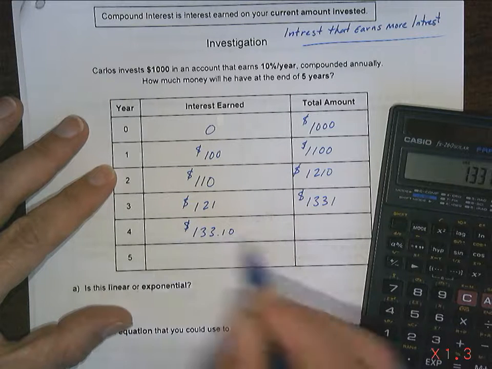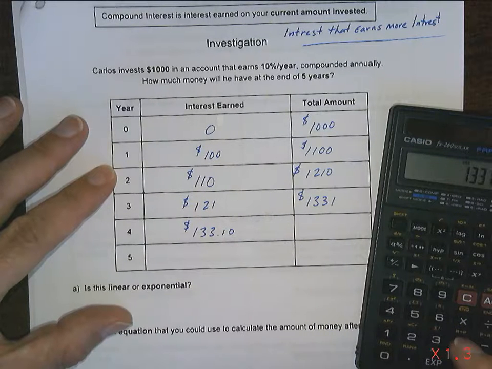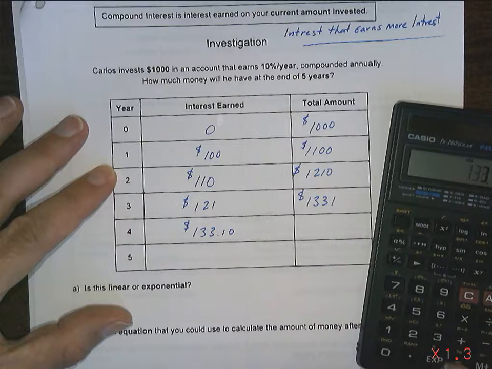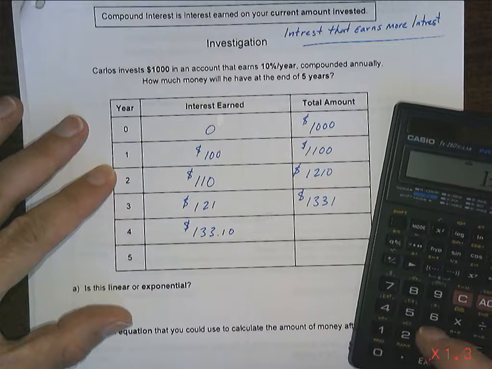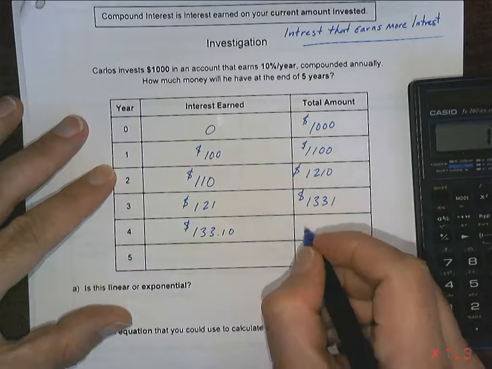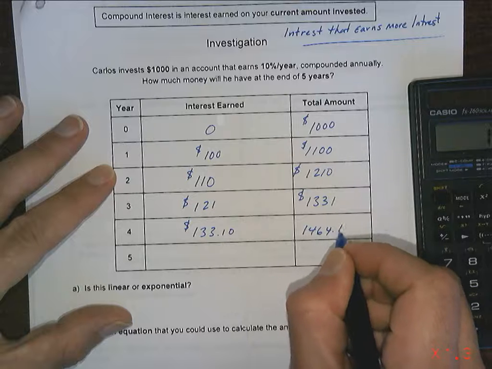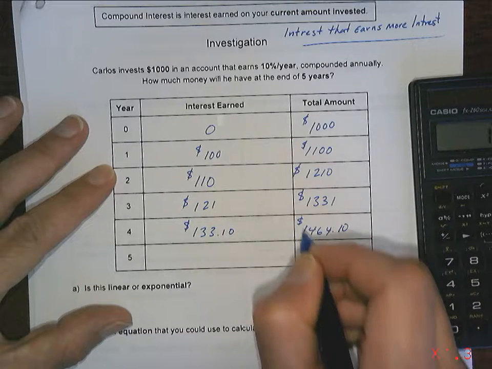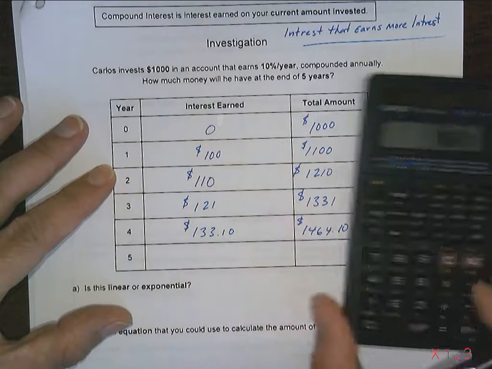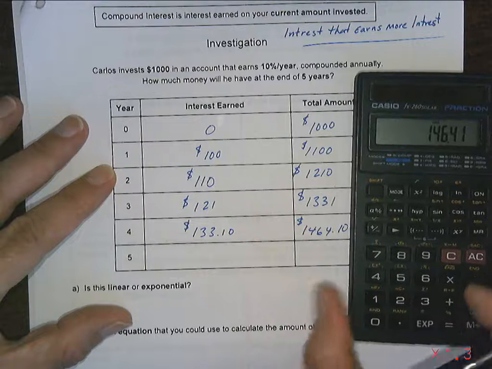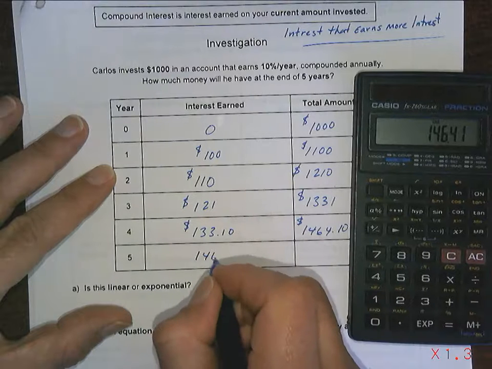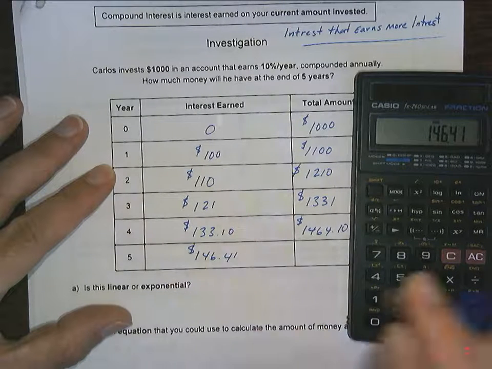So now I've got $133.10, and then that gets added, and that should be $1,464.10, and then 10% of that is $146.41.